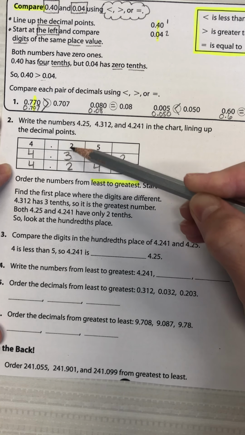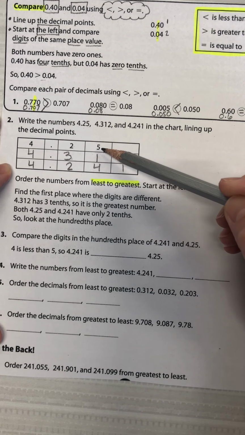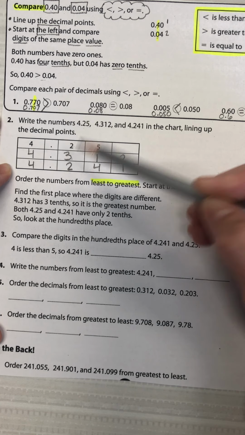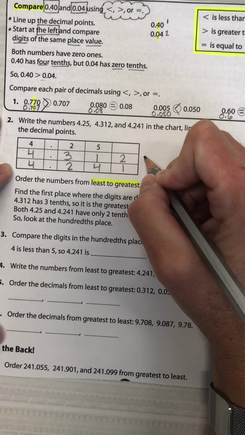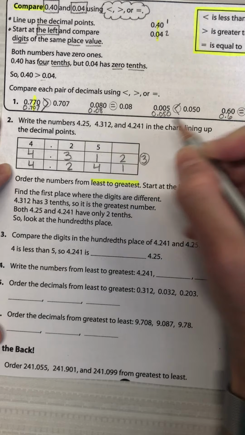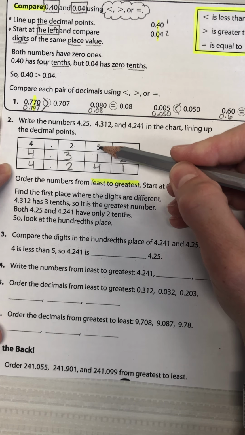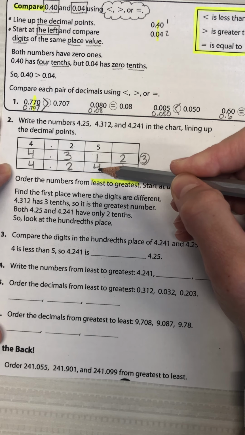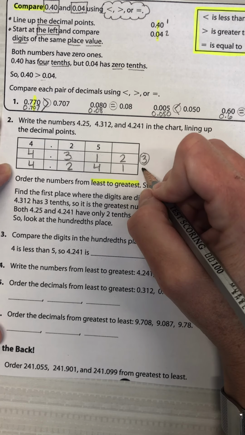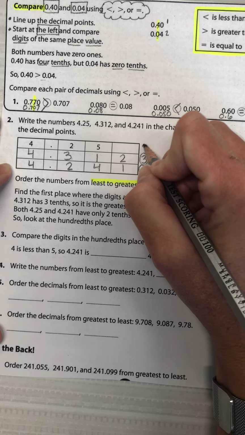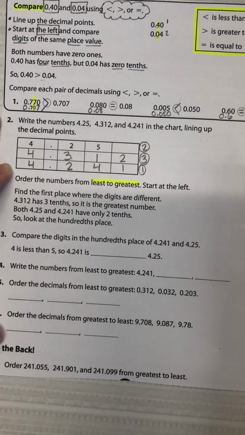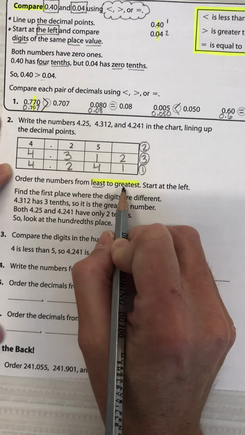But we have these two the same, so we've got to move over here. Ah, this one is already the first. This one is the third. Let's put a 3 there. Who's going to be the smallest? Is 5 or 4 smaller? 4 is smaller, so that one is going to be the first, and this one is the second, because we're asked to show least to greatest.